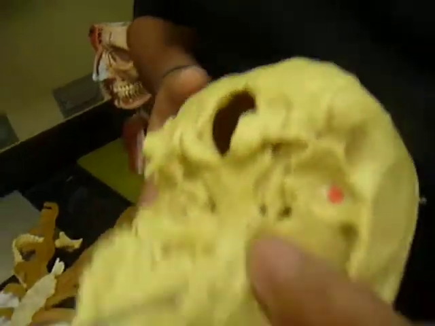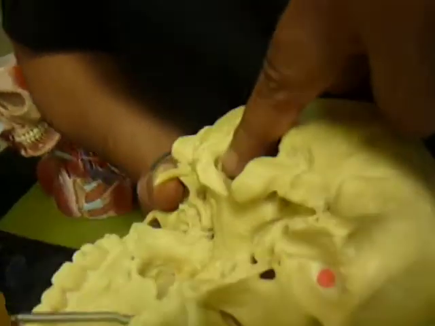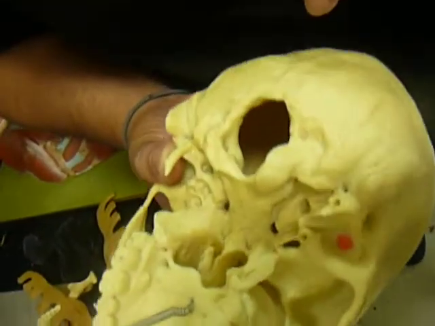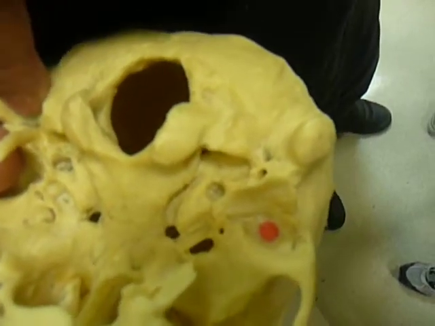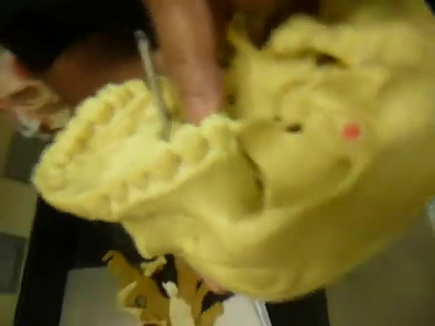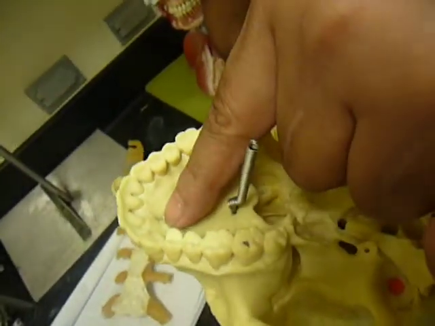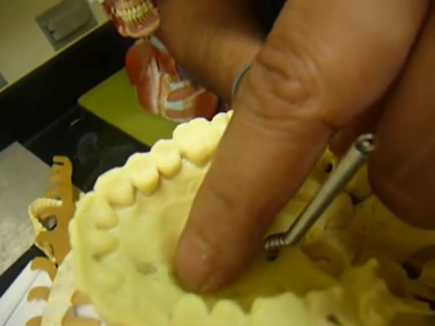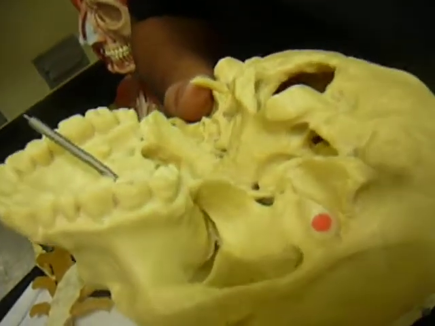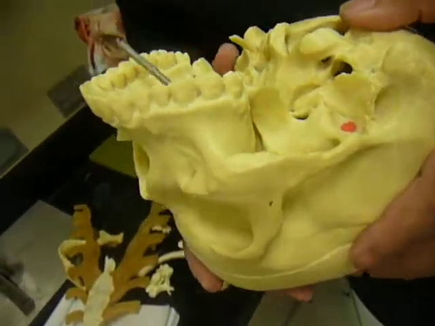The hypoglossal canal, which is right there, and the condyloid canal, which is back here, and then the stylomastoid foramen right there. The greater palatine foramen, the anterior palatine foramen. It's also known as the incisive fossa, which is leading into the anterior palatine foramen.